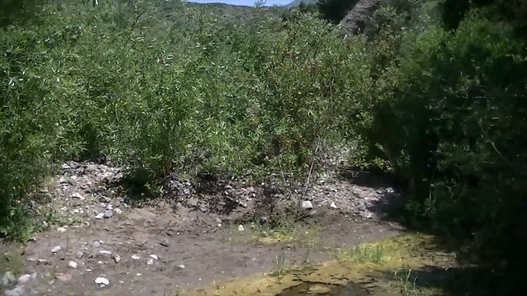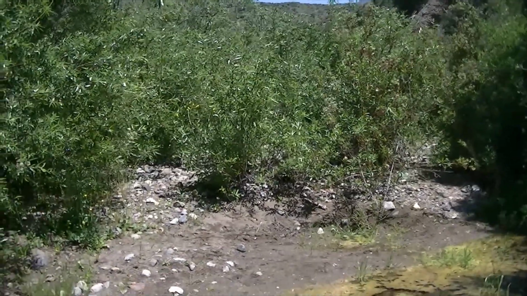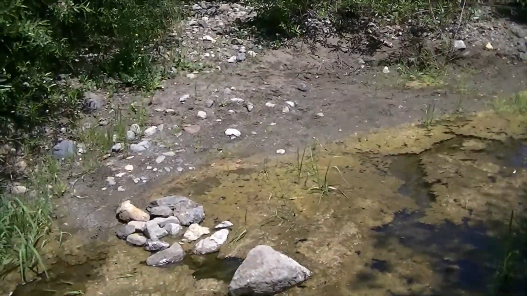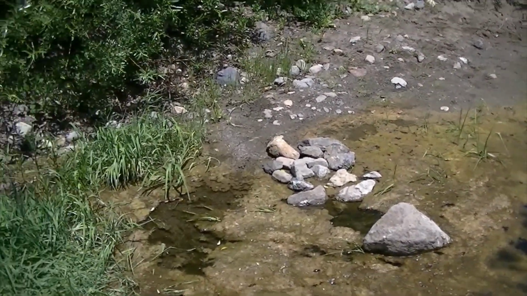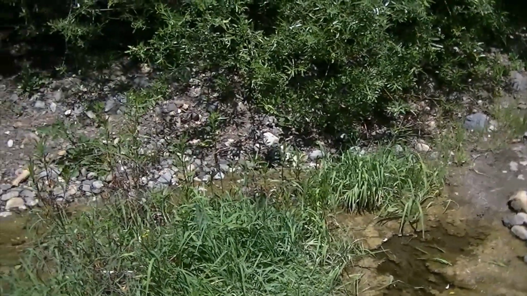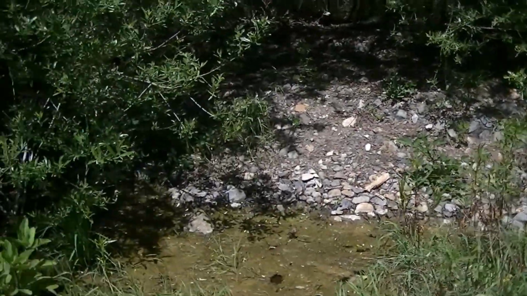So I'm at the bottom of this canyon. Very active river system. This one has a fair amount of vegetation in it because of the amount of water here.